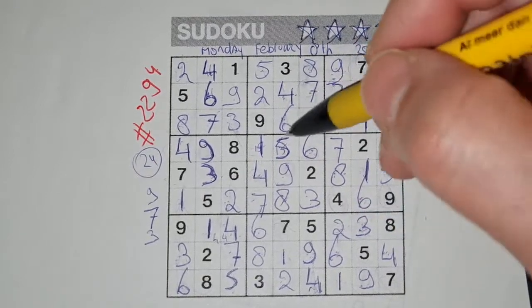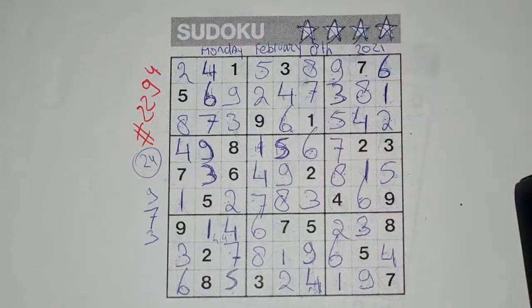Finished in 60 minutes. Quicker than the previous Sudoku. So is this a 4-star Sudoku? I don't think so. But I like this one.